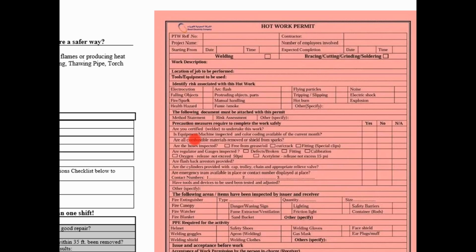Precautionary measures are like: are you certified to undertake this work? Is the equipment or machine inspected, and is the color coding of the current month available? Are all combustible materials removed or shielded from the sparks? Are the hoses inspected, free from grease or oils, cuts or cracks, with fittings and special clips? Are the regulators and gauges inspected for defects, broken fittings, and calibration? Oxygen release should not exceed 50 psi, and acetylene release should not exceed 15 psi, etc. So these are the different parameters that may be involved in your work permit system.